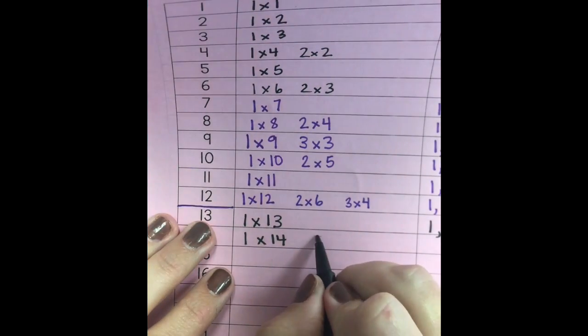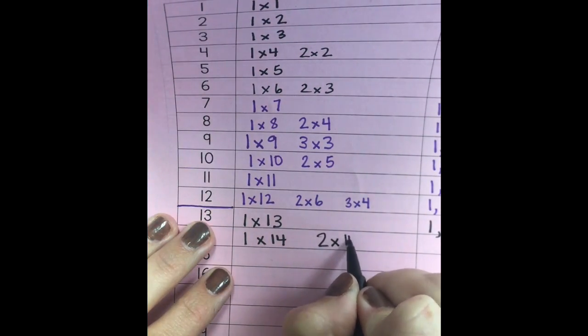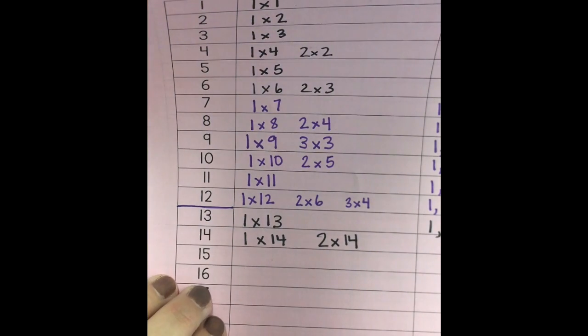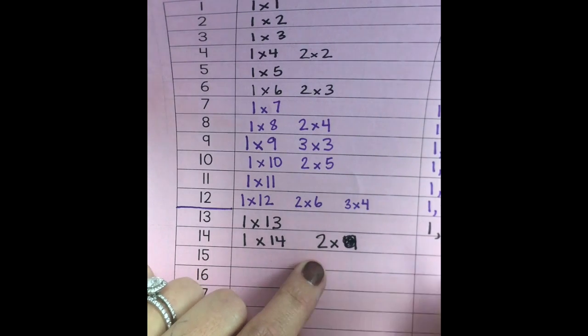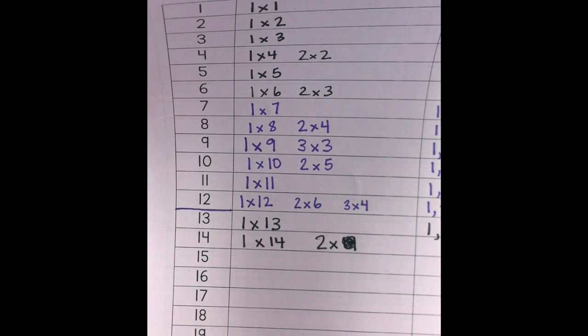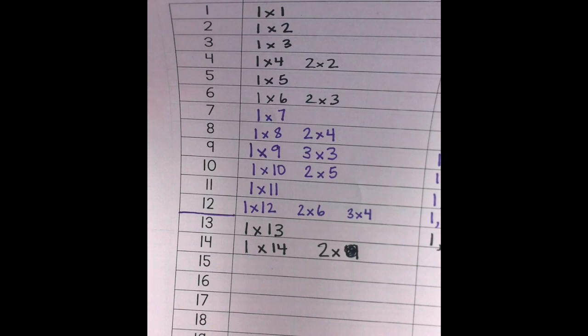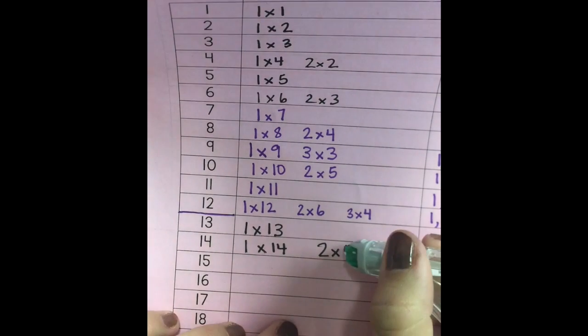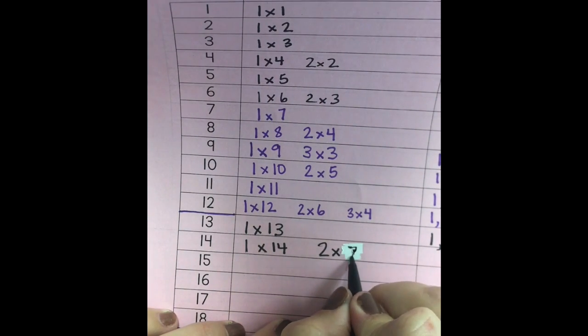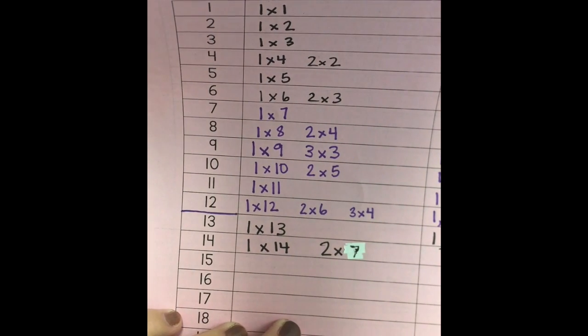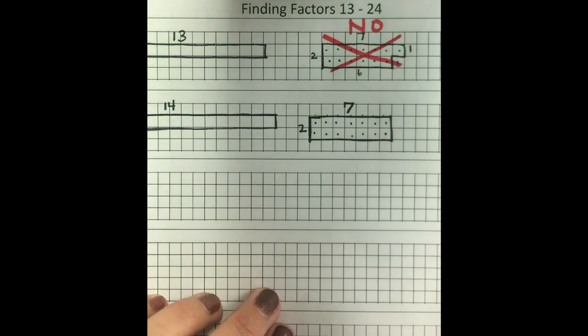So we know now we have another fact pair that makes 14. We have a width of 2, a length of, whoa, excuse me, Miss Power. Yikes, I got ahead of myself. An area of 14, but our length is 7, and that doesn't white out too well. Now we know. 2 groups of 7. There they are, 2 and 7.